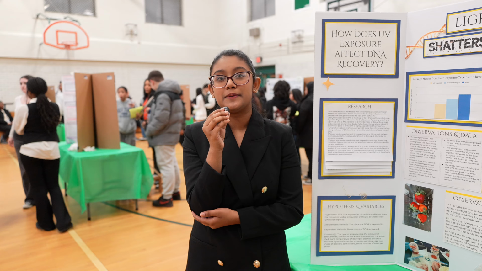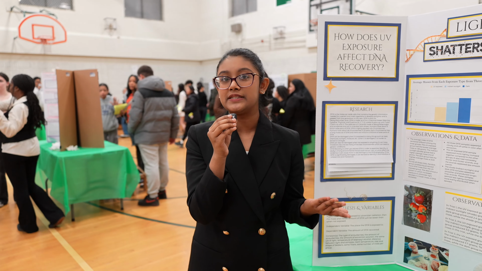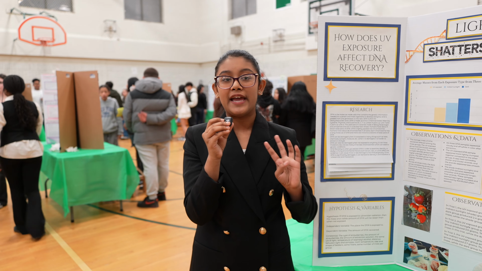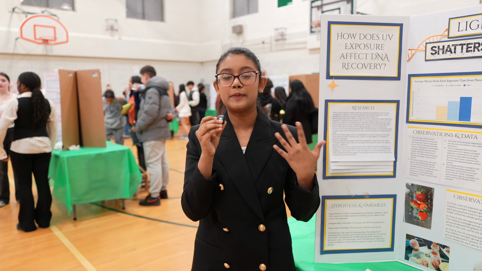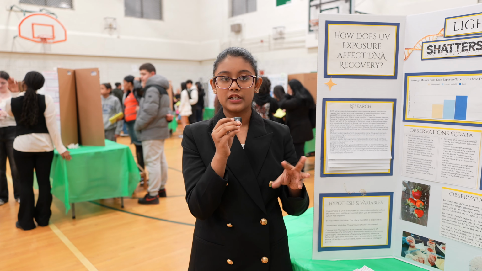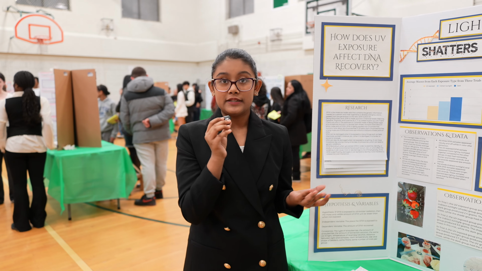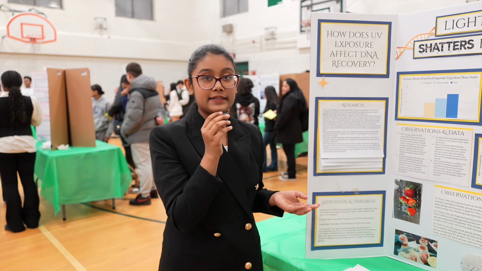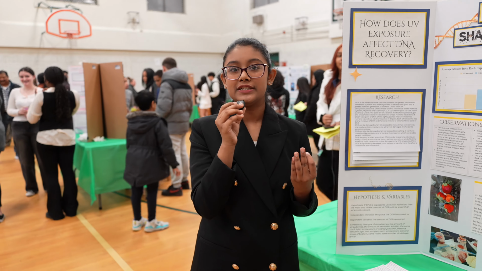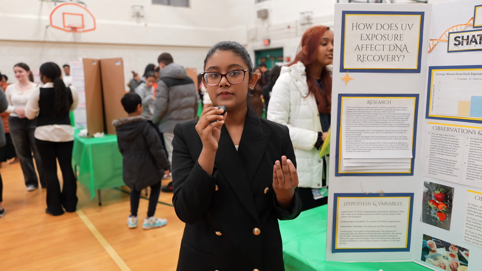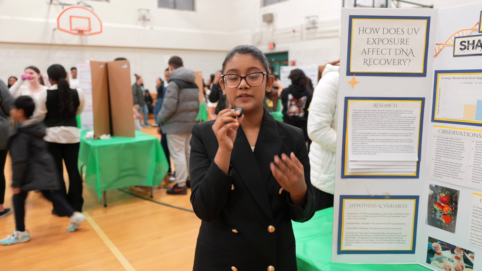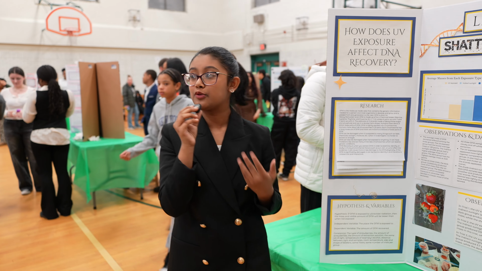I use strawberries for my experiment for 2 reasons. 1, I can't use human DNA. 2, strawberries are octoploid, meaning they have 8 copies of their typical chromosomes, meaning they have a lot of DNA to be extracted. For my hypothesis, I said that if ultraviolet radiation is put on DNA, then the mass and visible amount of DNA will be lesser than when not exposed.